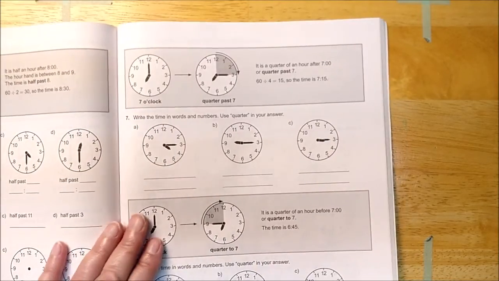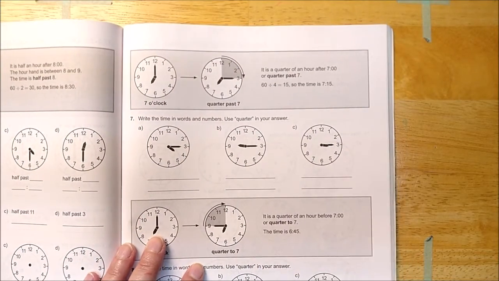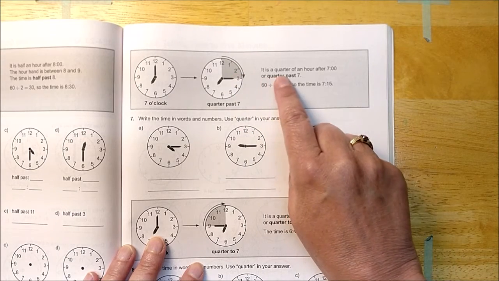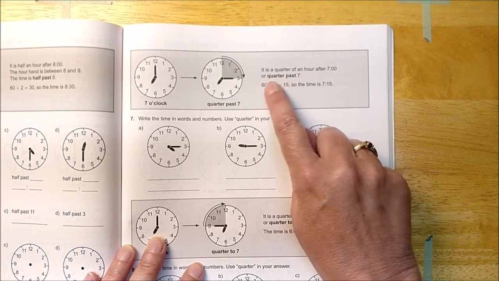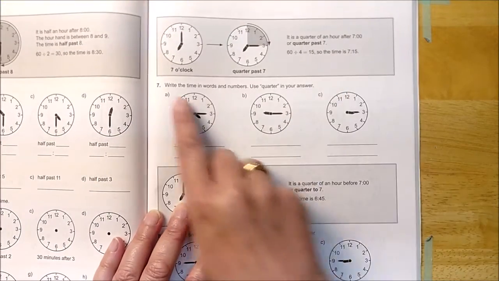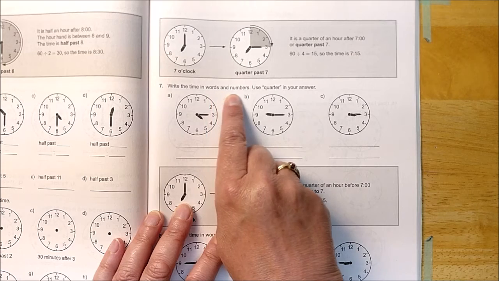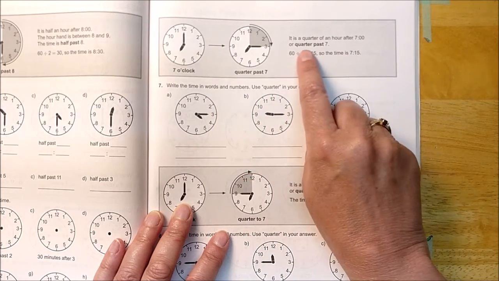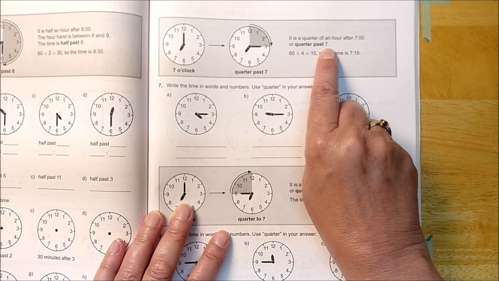Then we're dealing with 1/4 past. So they show you here to remind you what 1/4 past is. So it's 1/4 of an hour after 7 or 1/4 past 7, and that's 15 minutes, so it's 7:15. So you need to write the time in words and numbers. Use 1/4 in your answer. So you're going to write it this way, 1/4 past the number.